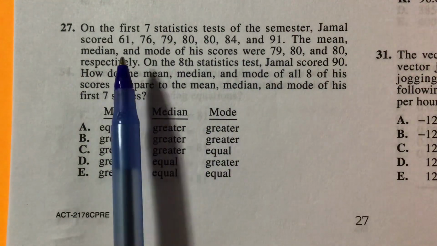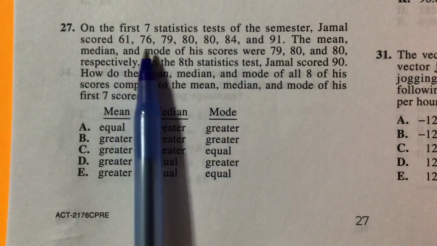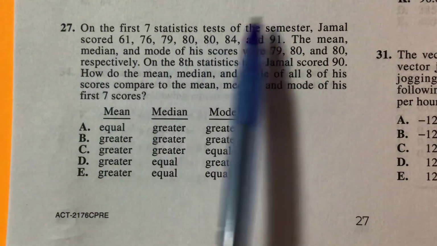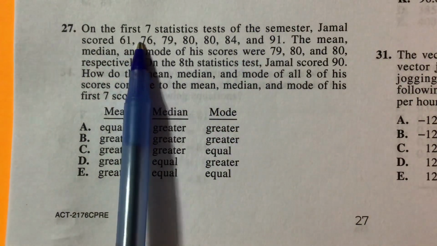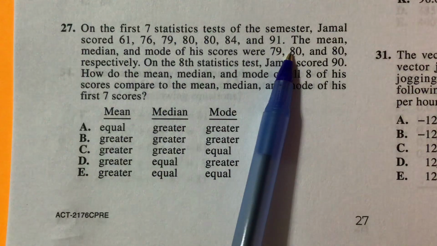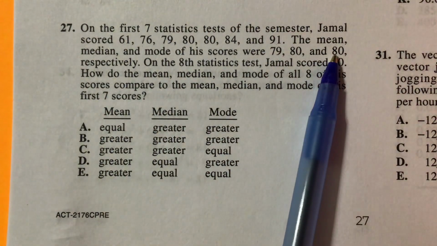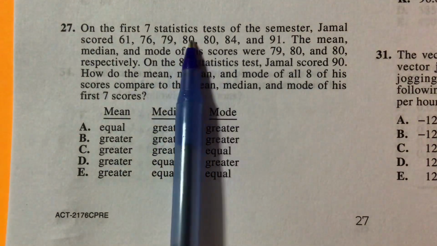For the median, we order them from least to greatest, which they already are, and you find the middle number. So it's like you cross one off from the front, cross one off from the back, and continue going until you're down to one in the middle. And so our median is 80. And mode is the number we see most often. So that's going to be 80, because there's two 80s here.